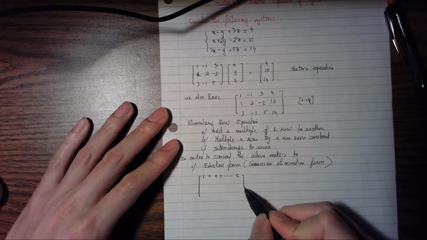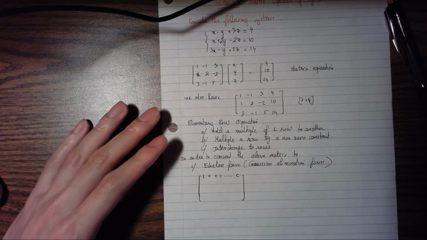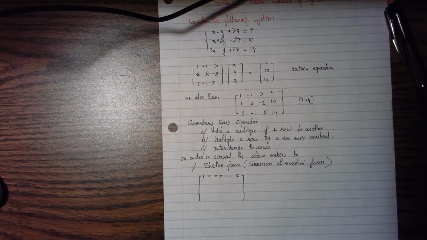Okay. Then the second row: the non-zero entry, the leading entry, also has to be 1, but the left hand side of that entry must be 0.